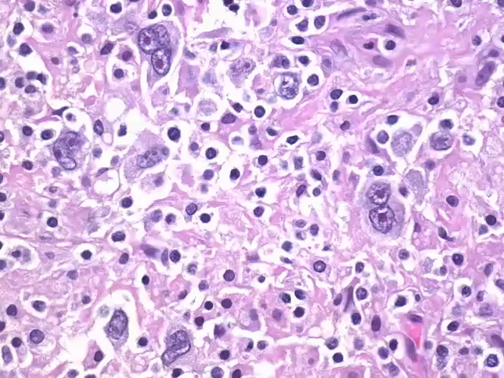Second, the mixed cellularity type accounts for approximately 30% of cases and is more common in immunodeficient individuals, the elderly, and patients from developing nations. HRS cells are more numerous in this variant than the other 3 types, and fibrosis is absent.